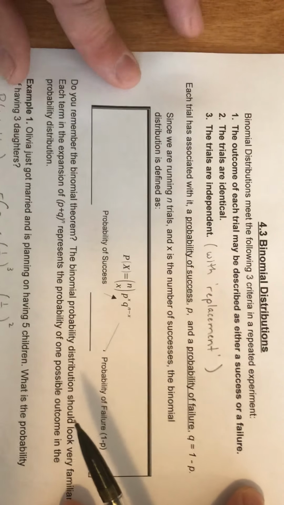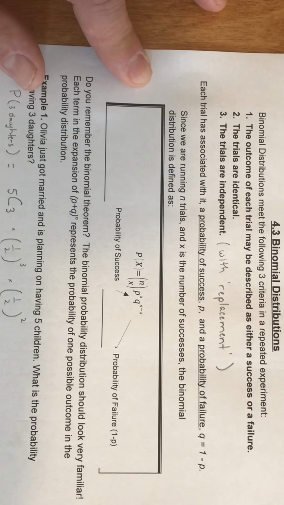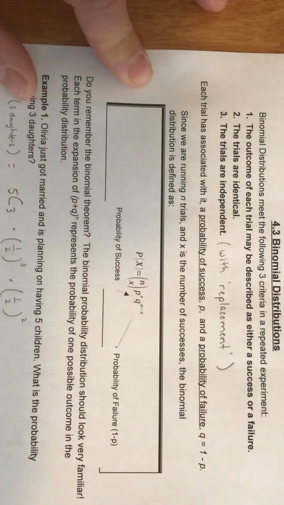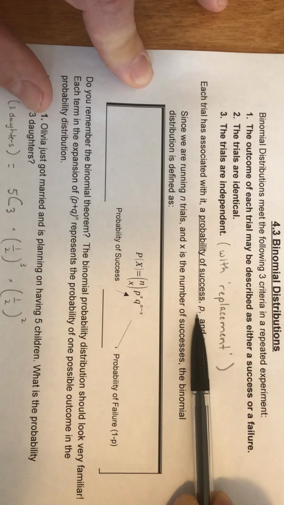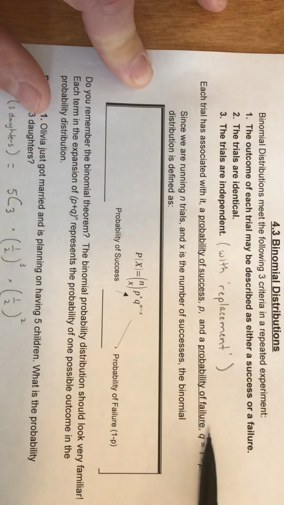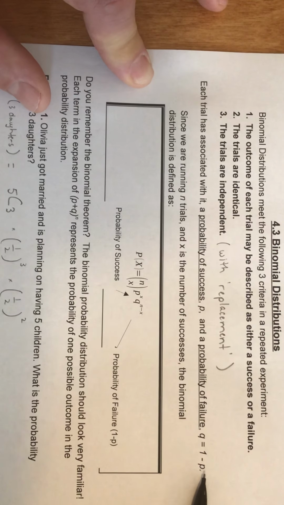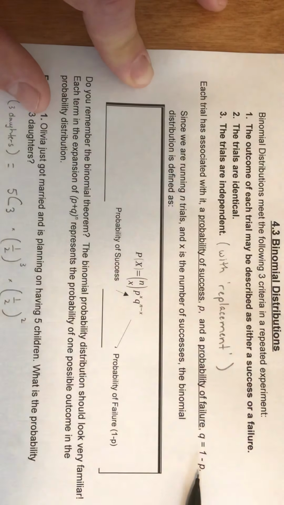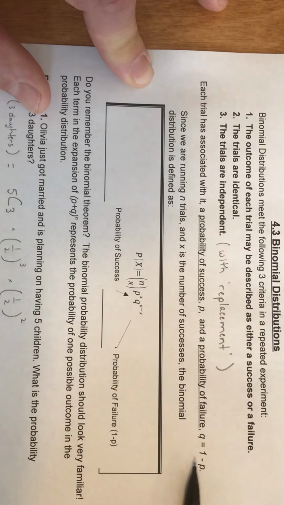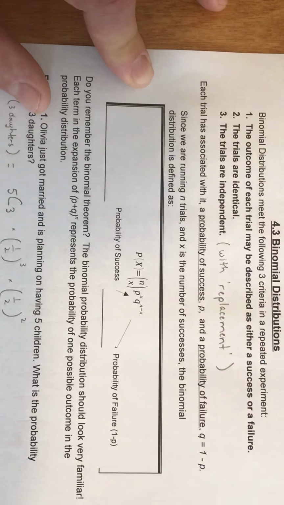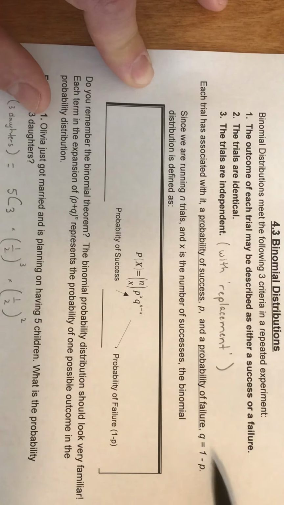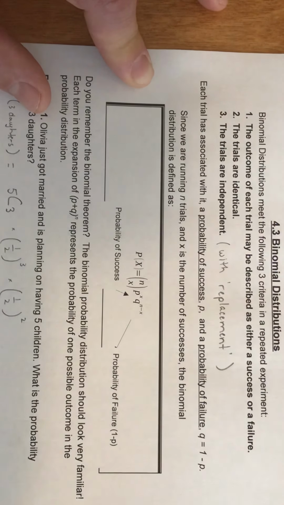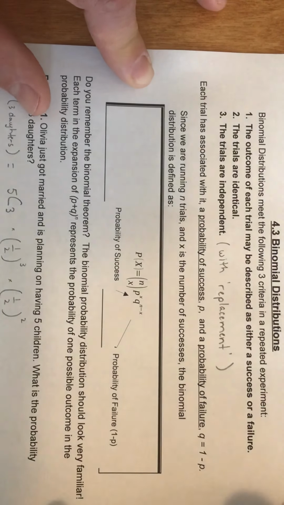Okay, so each trial has associated a probability of success, and we're going to just use a lowercase p for that, and a probability of failure. The way you figure out the probability of failure, since success and failure have to total 1, is that all probabilities have to equal 1. If the probability of success is .50, the probability of failure is .50, 1 minus .50. So it's just kind of common sense. Don't worry too much about that formula.